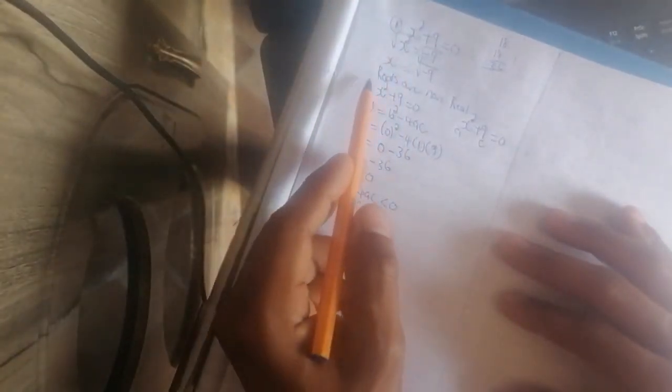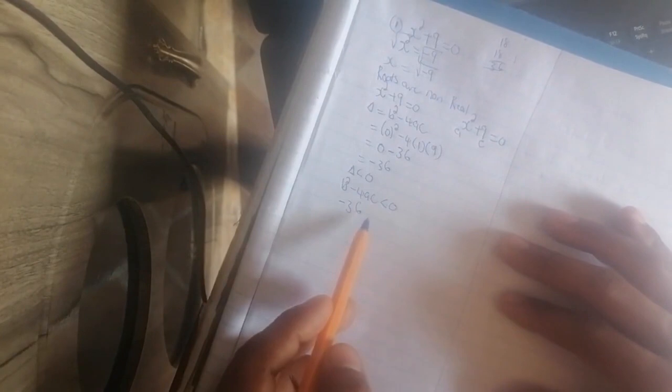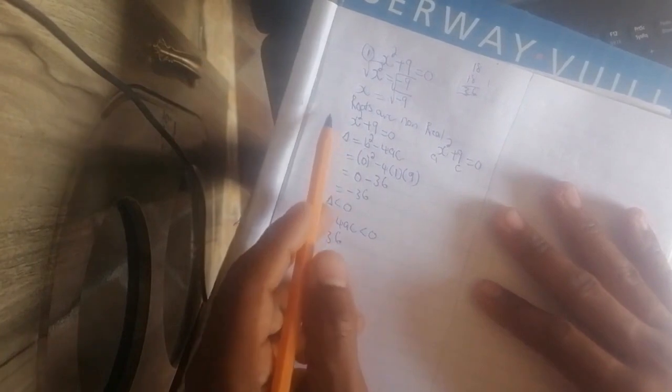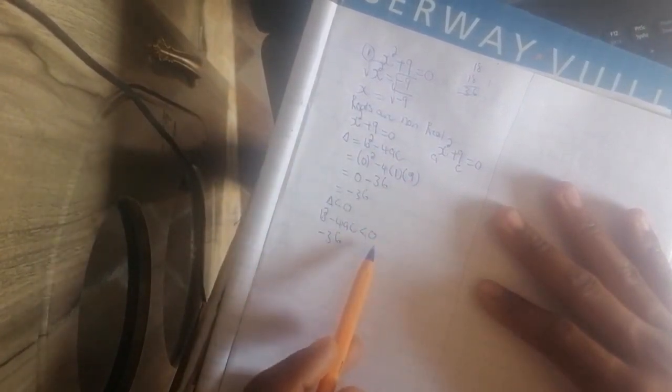Very important that we understand that. Don't do it in this way. Rather go by calculating the discriminant. Why? Because they say determine the nature of the roots. They are not saying solve for x. So here you have solved for x. Here you have found the nature of the roots.